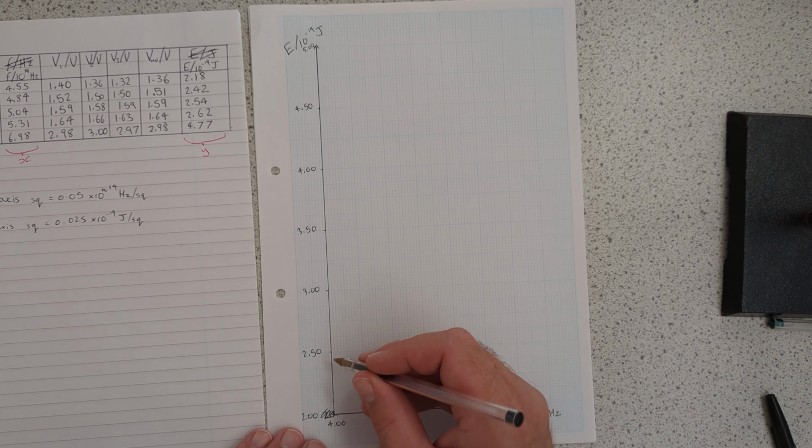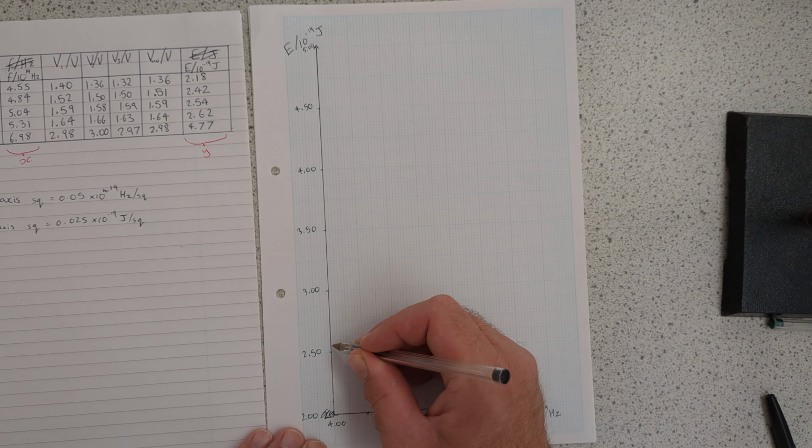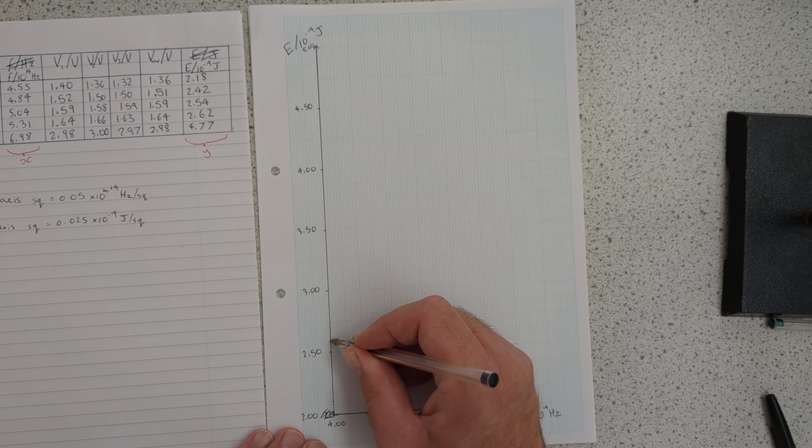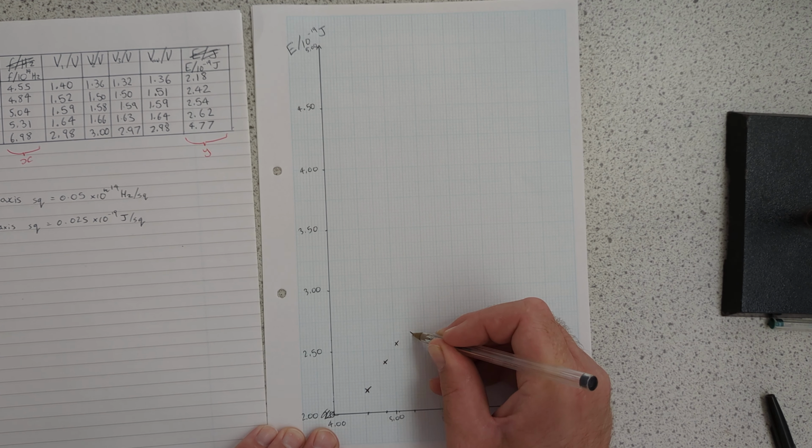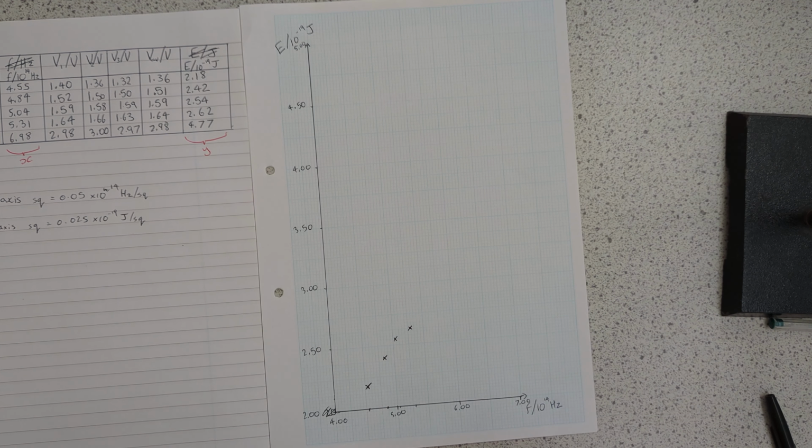And 2.62, so 2.5, 2.6, 2.625 is the closest, I think. So let's go for that. Not quite as straight as I want it to be, but not terrible.